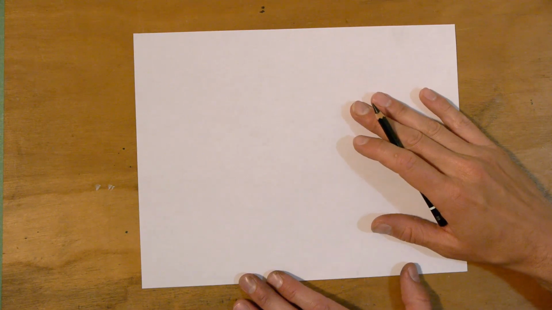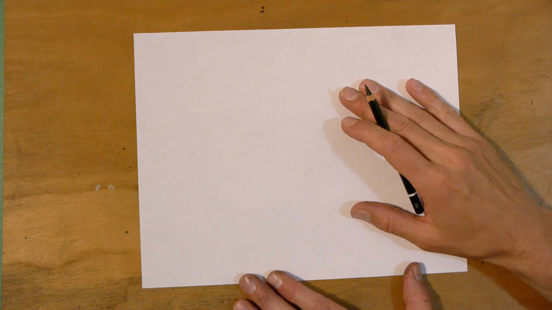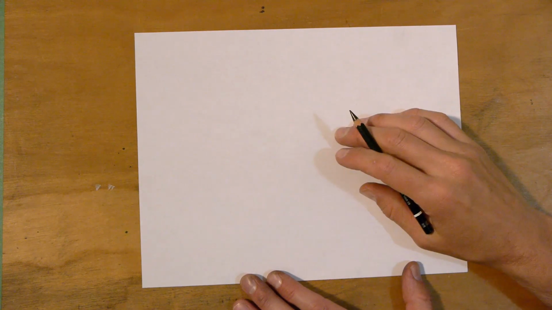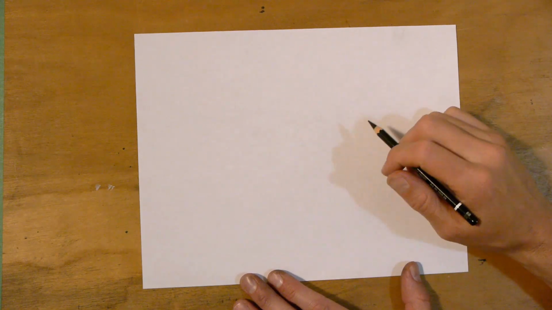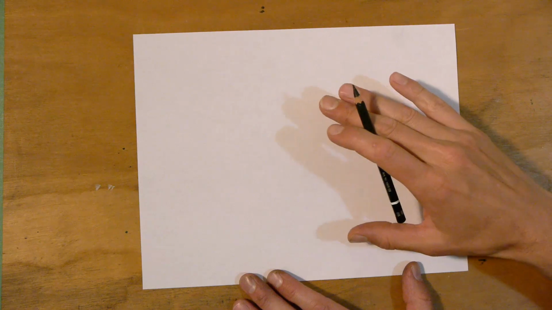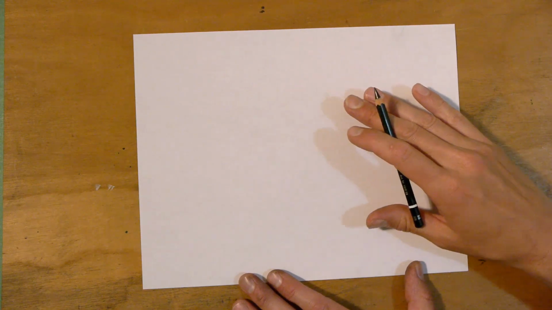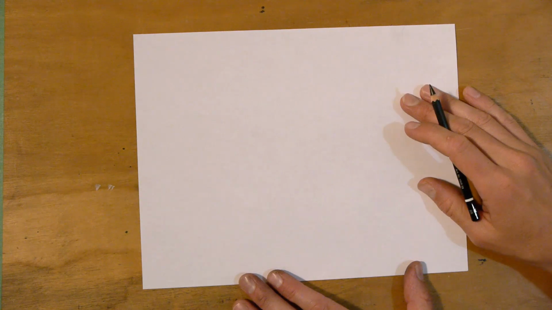What I'm going to do is say some descriptive words, some adjectives. Well, most of them are adjectives. And then when I say that descriptive word, I want you to draw a line or a shape that describes or fits that description. A line or shape that embodies the character of that description.